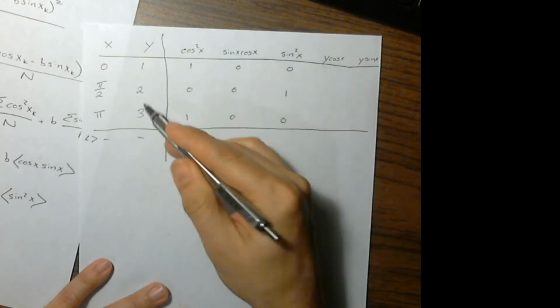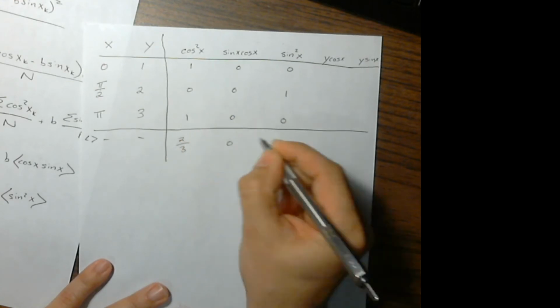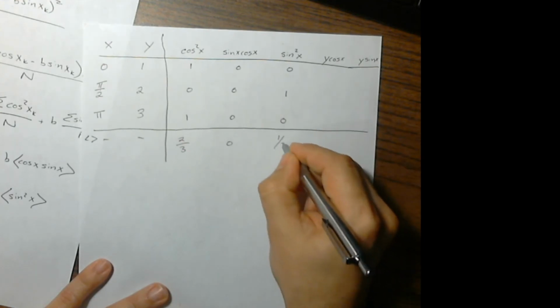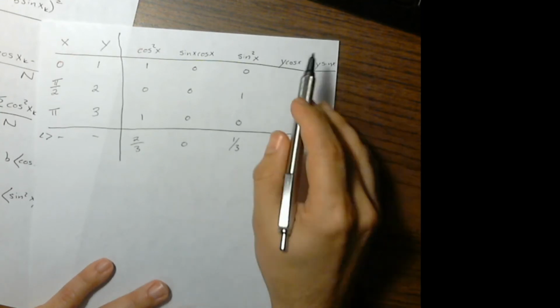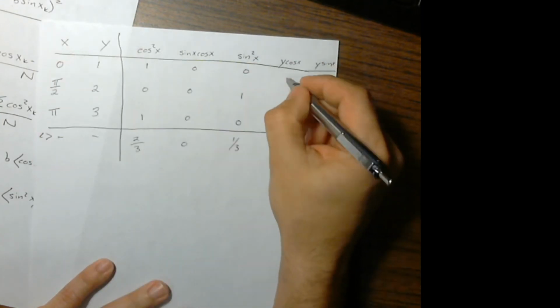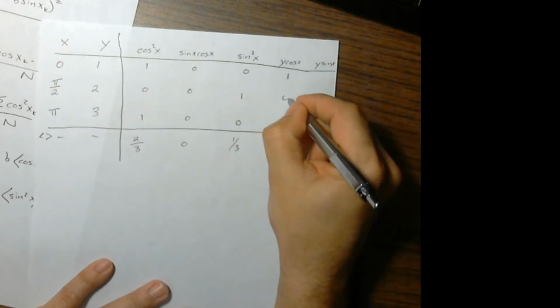Without moving over here, we can already calculate expected values for these. So this is going to be 2/3. This is going to be 0. This is going to be 1/3. Nifty. All right, y times cosine x. So here we've got cosine of x is 1. So that's just 1. Cosine of x is 0. So this is 0. Cosine of x is -1.